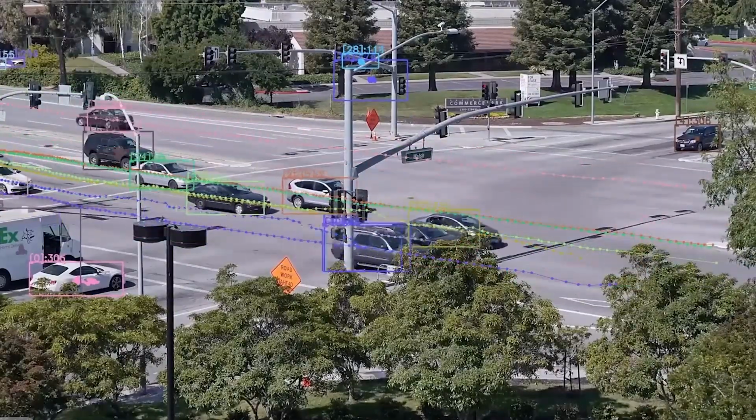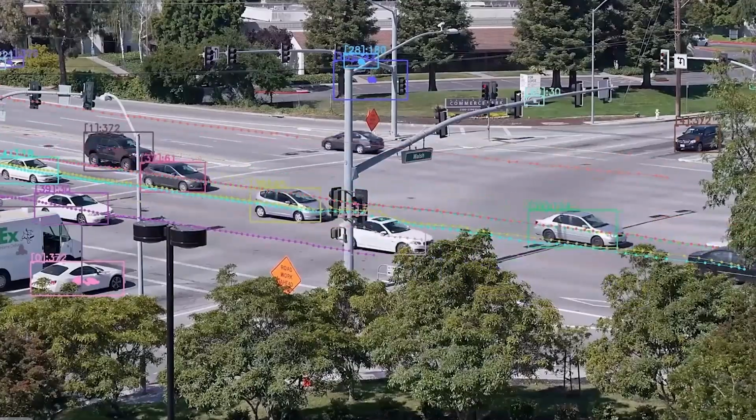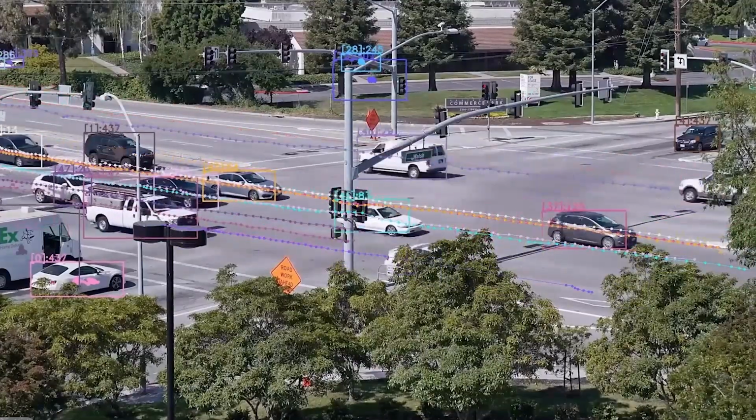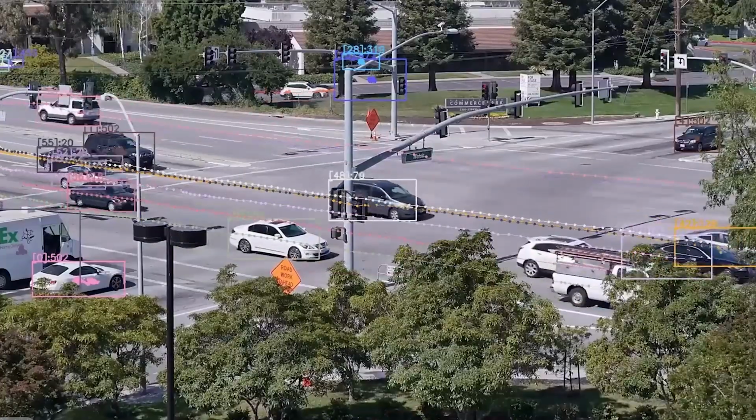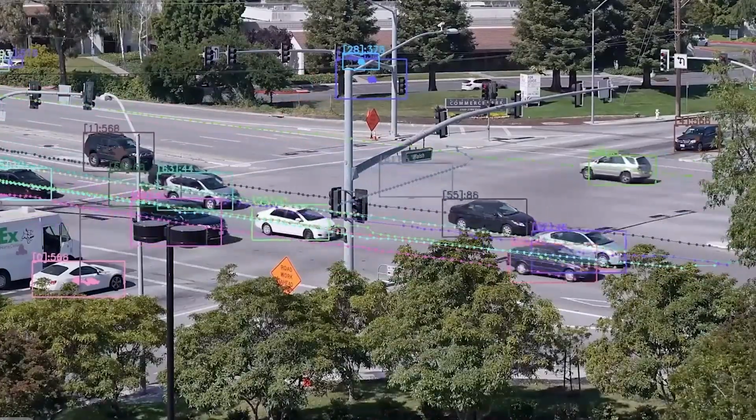My name is Paul Shin, and I'm leading the Object Tracker development in DeepStream team. In this session, we're going to talk about multi-object trackers in DeepStream today.